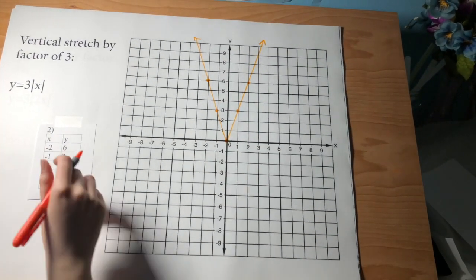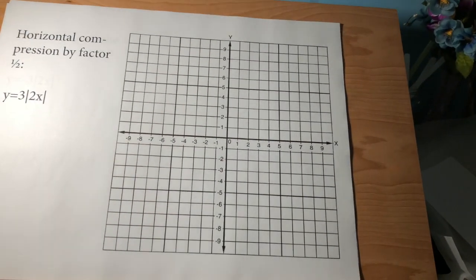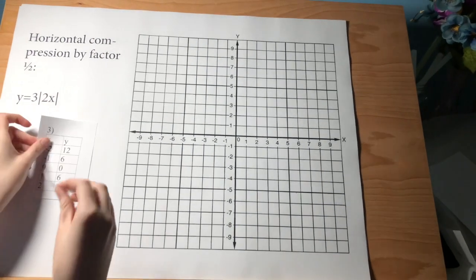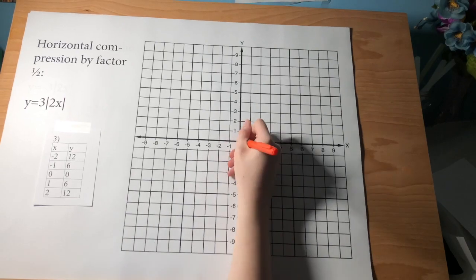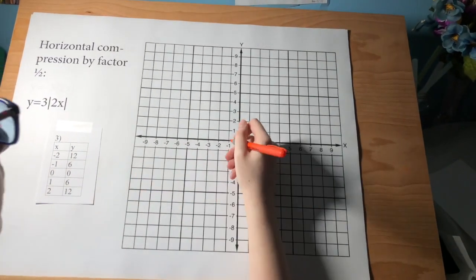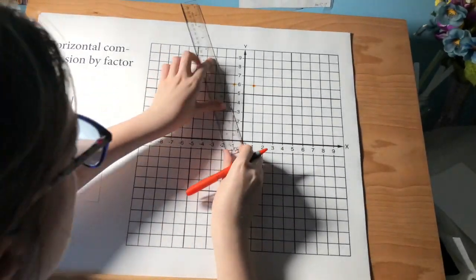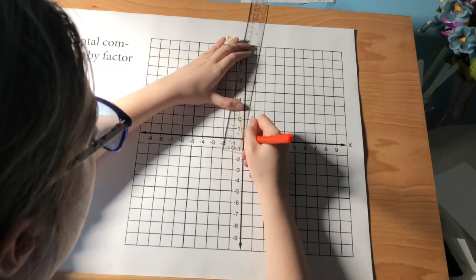Our next transformation is a horizontal stretch. Now at first it would appear that we have no horizontal stretch or compression, but we must remember that you can always factor. In this case, we can factor out a 2, so the graph experiences a horizontal stretch by a factor of 2. The new y points are multiplied by 2. -2 becomes 12, -1 becomes 6, 0 is still 0, 1 becomes 6, and 2 becomes 12.